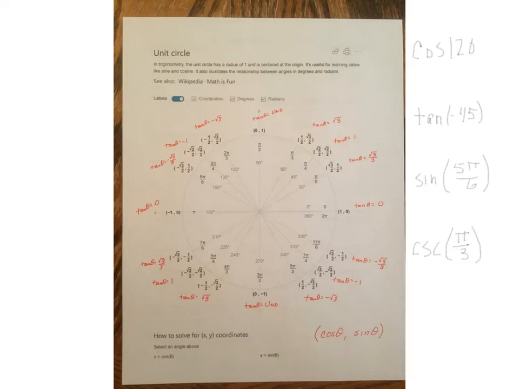These ordered pairs are used to tell us the exact value for sines, cosines, tangents, all 6 of our trig functions. Down at the bottom of the page, look what I wrote in red. The ordered pair, the x-coordinate is the cosine value. The y-coordinate is the sine value. So I could give you any of these angles and ask you what is one of the 6 trig functions of that angle. I have the tangents written in red going around the circle as well.